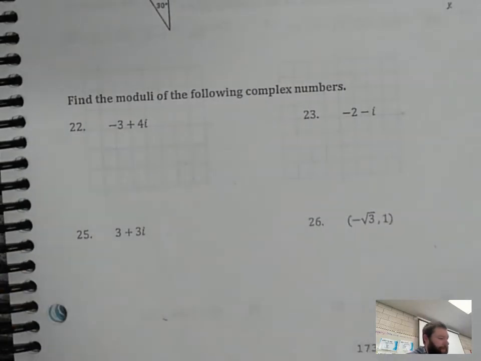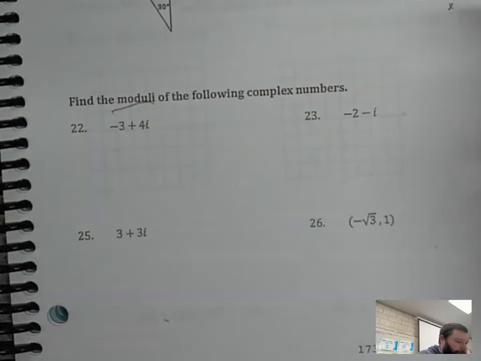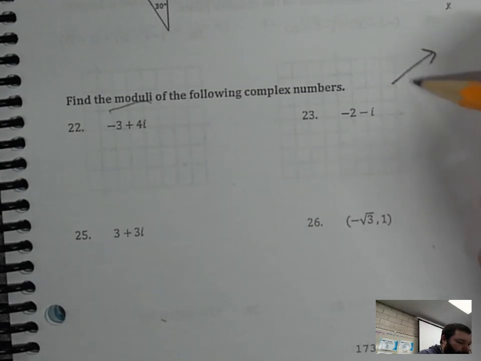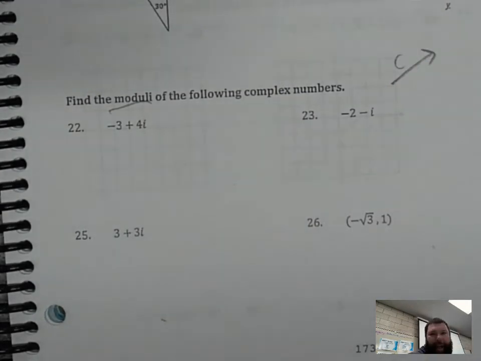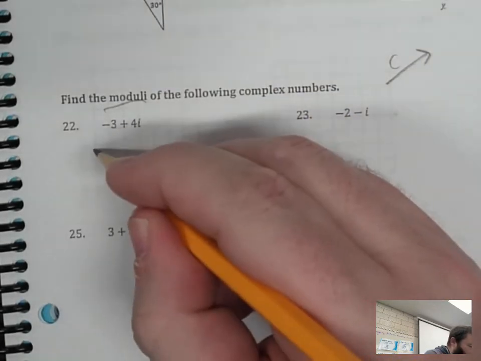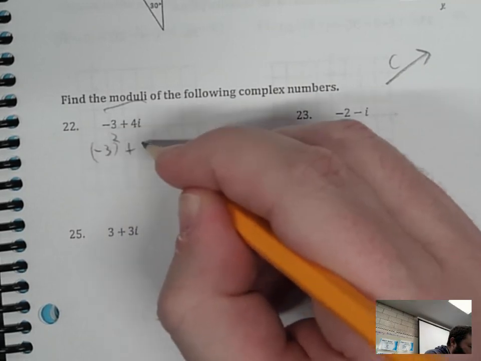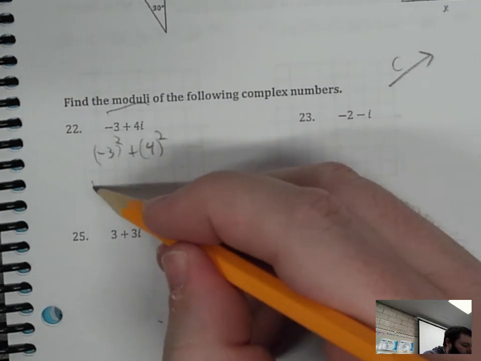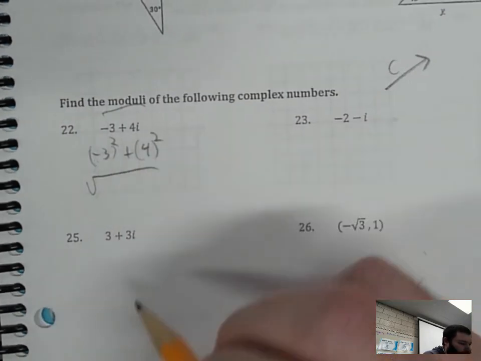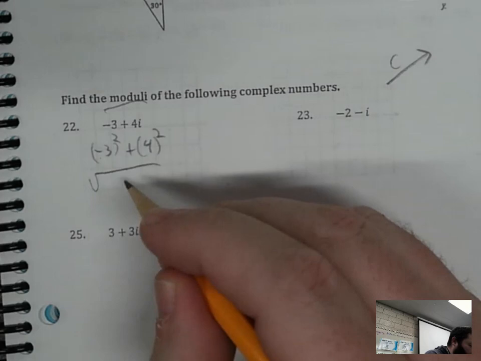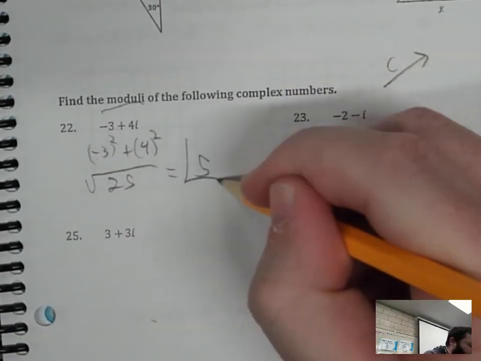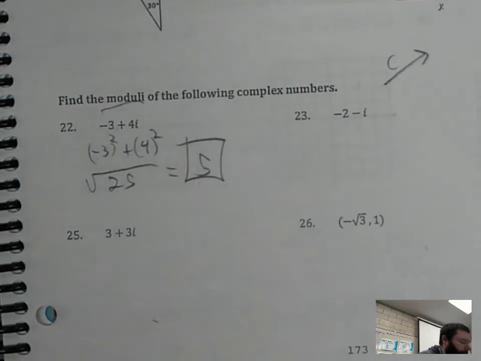So, first of all, first section. Finding the moduli is literally just the length of the vector, right? So you're finding the longest side, the c in a squared plus b squared equals c squared, right? So you would just do negative 3 squared plus 4 squared, and then square root that answer. So 3 squared is 9, 4 squared is 16. Add those together, you get 25. So the square root of 25 is 5. Don't even need to put that in my calculator. So 5 is the answer.